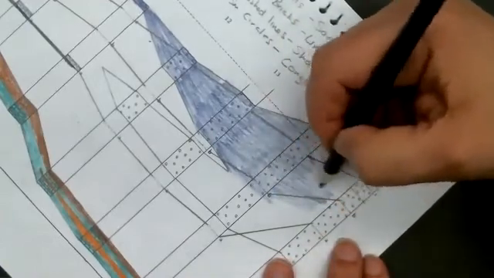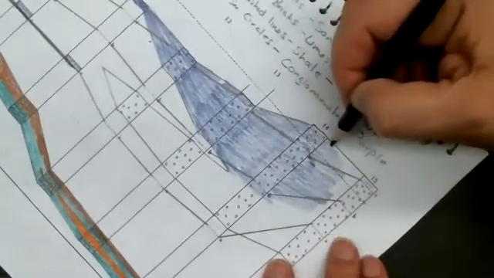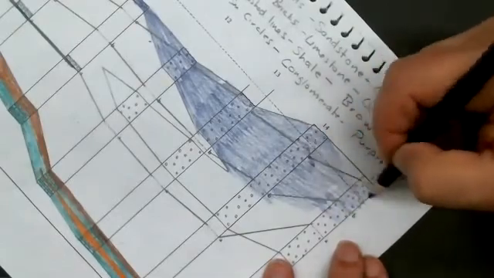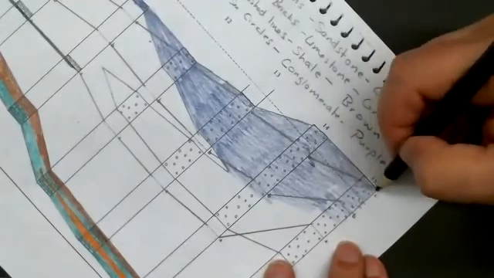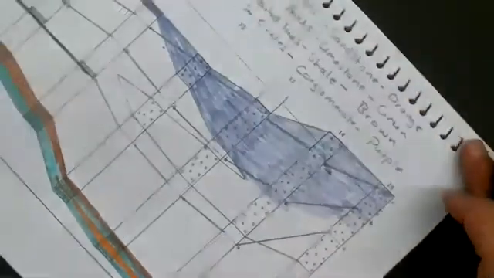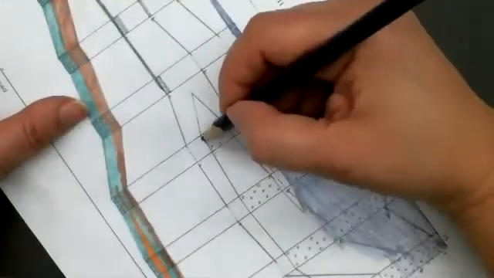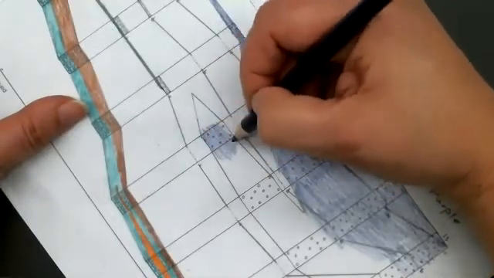I'm trying to color lightly with this colored pencil, but this one just seems too dark in general. Or maybe it's just because there are fossils in this area where the other ones didn't have them. Maybe that's it.